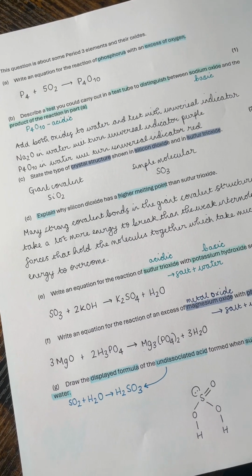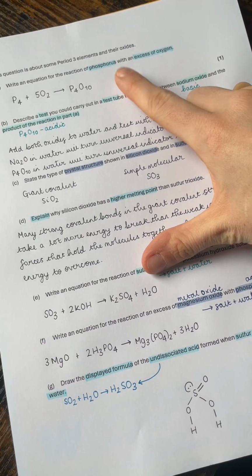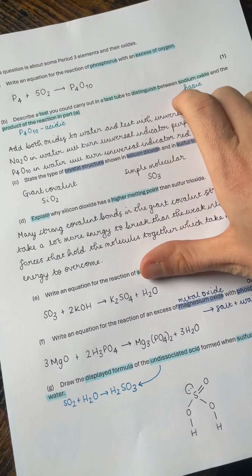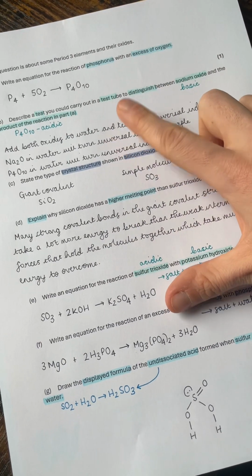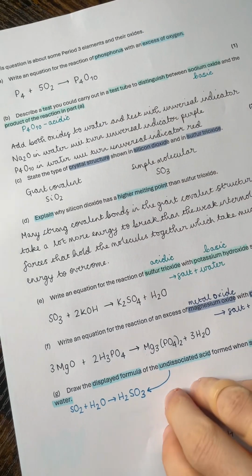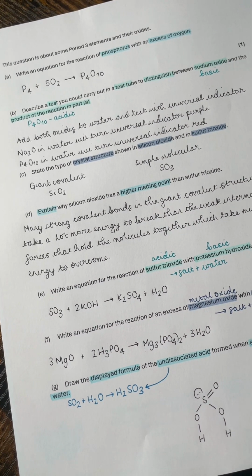And I was having a look through a variety of different questions, and the number of times this equation came up and some sort of comparison between this and sodium oxide, how that's made, the comparison of one being basic and one being acidic came up. It came up a lot. So definitely some key things to learn.